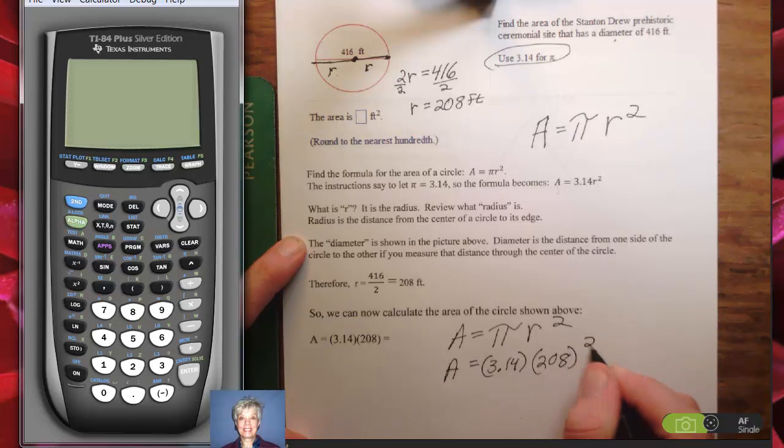208 squared. My dog is barking to go out, but I want to finish this first.